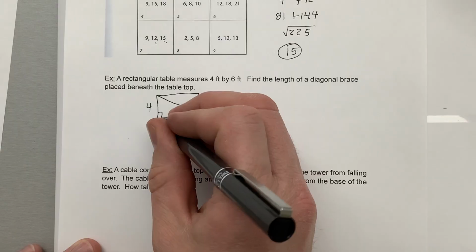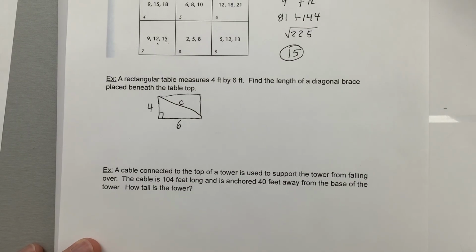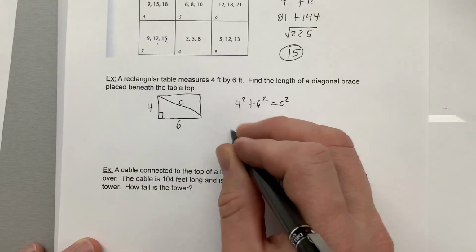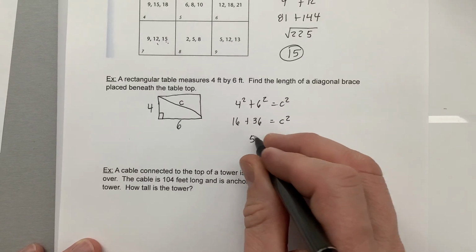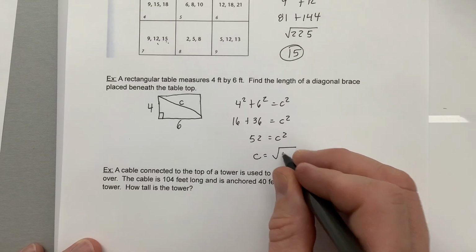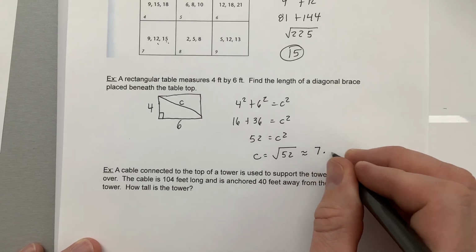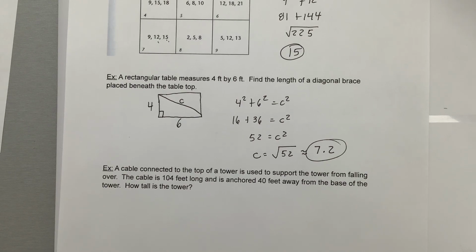Well, you've got your right triangle, side lengths 4 and 6. There you go.